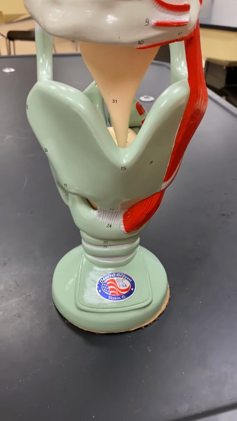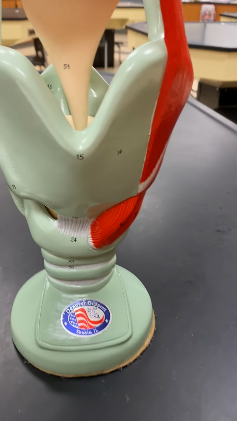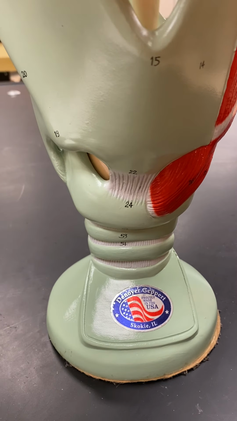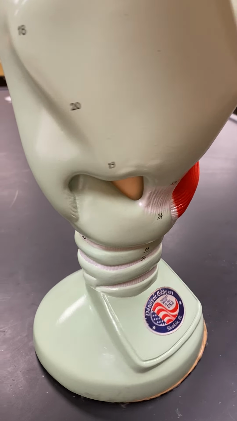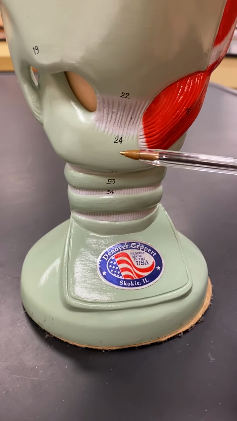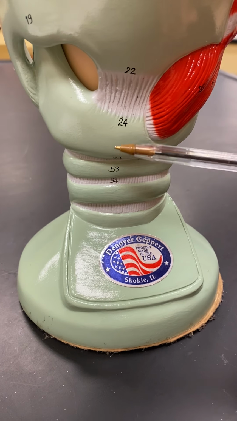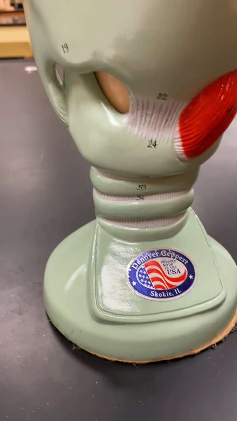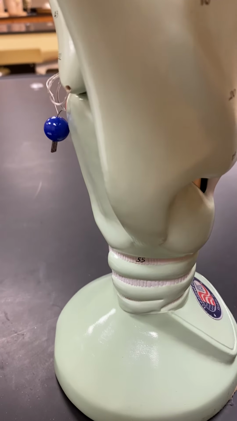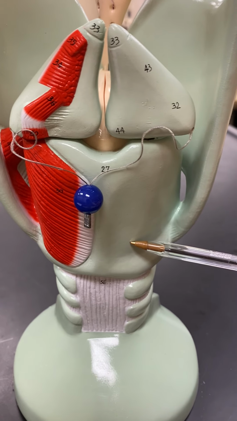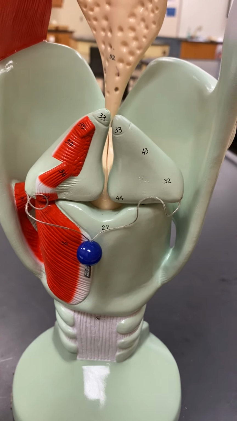And then we'll now label this cricoid cartilage piece right here. Now I'm going to turn this around so you can see that from the front, it kind of looks like it's just one of these C rings that actually begin right here, but it's not. If we follow this around to the back, it's actually a much more complex structure than a little C ring.